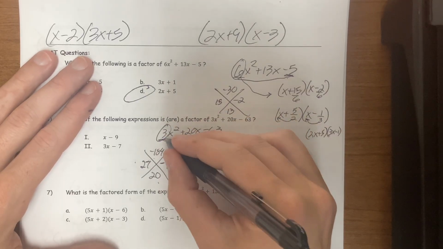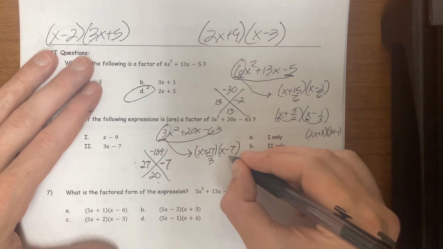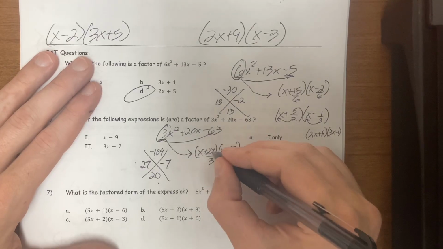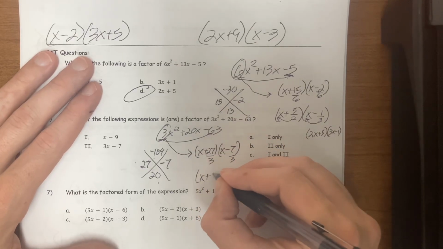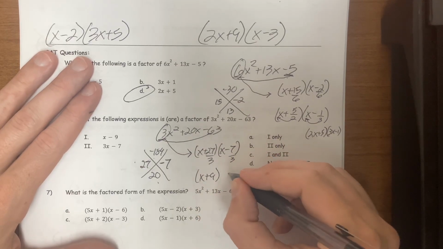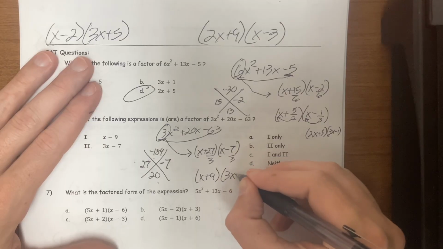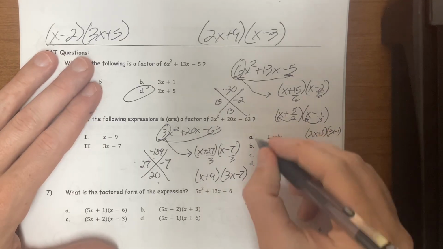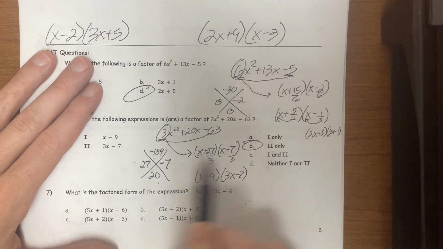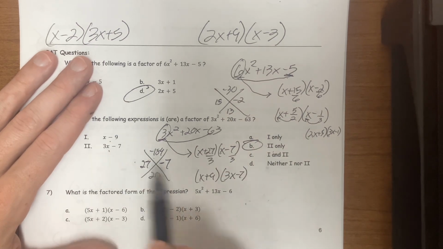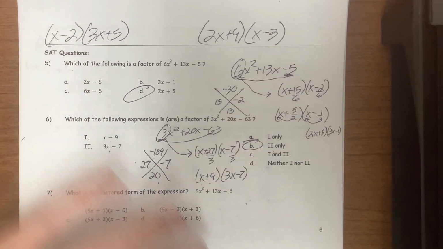So I'm going to drop that 3 down here now because it is something other than 1. Let's see, 27 over 3, that does reduce to 9. And negative 7 over 3, that doesn't reduce, so it's going to be 3x minus 7. So that would just be number 2 only. Only the 3x minus 7. We don't have x minus 9 showing up here.